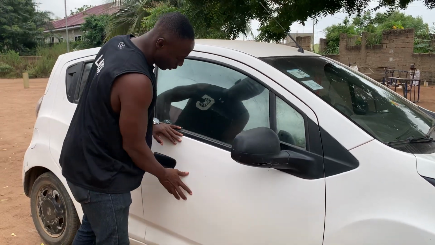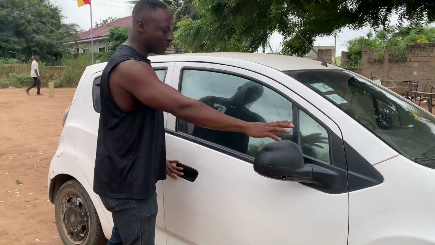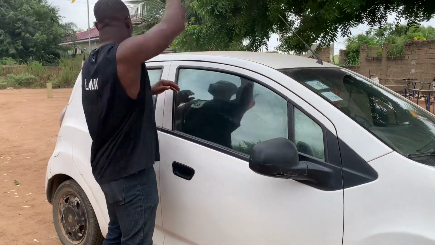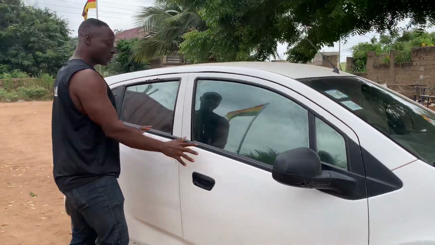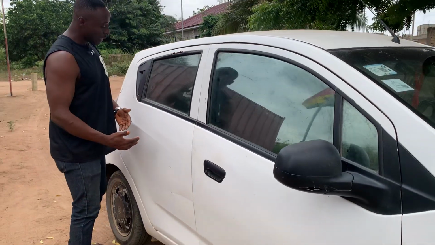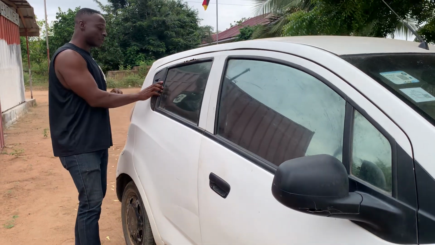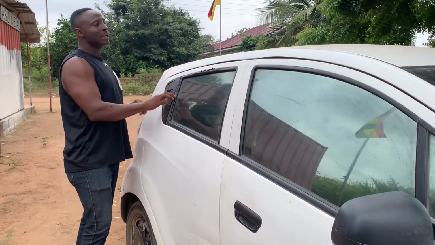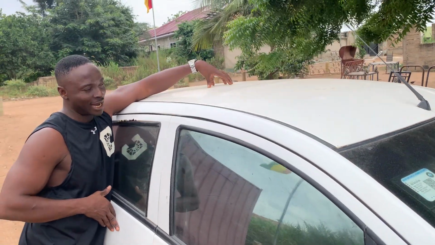Now when you come to the door, we have the handle, we have the side mirror, and we have the glass. This one is the front door. And when you come to this side, we have the back door. When you come to the back door, you still have the handle over here. So this side is called roof. This one is called roof, the roof of the car.